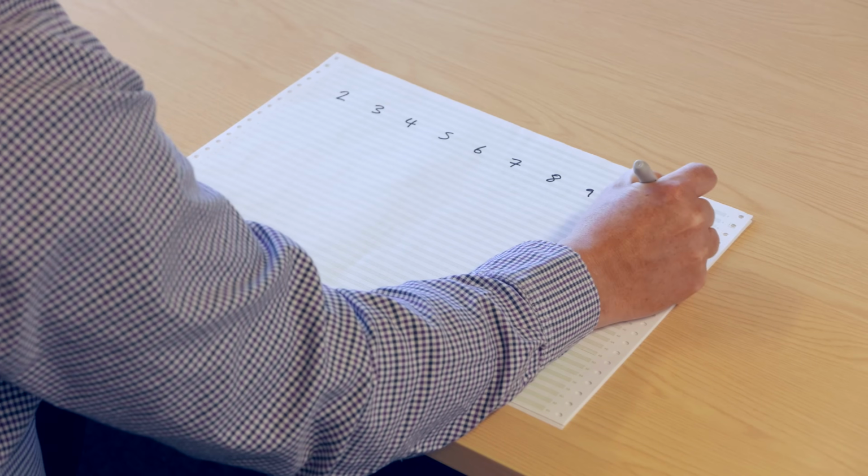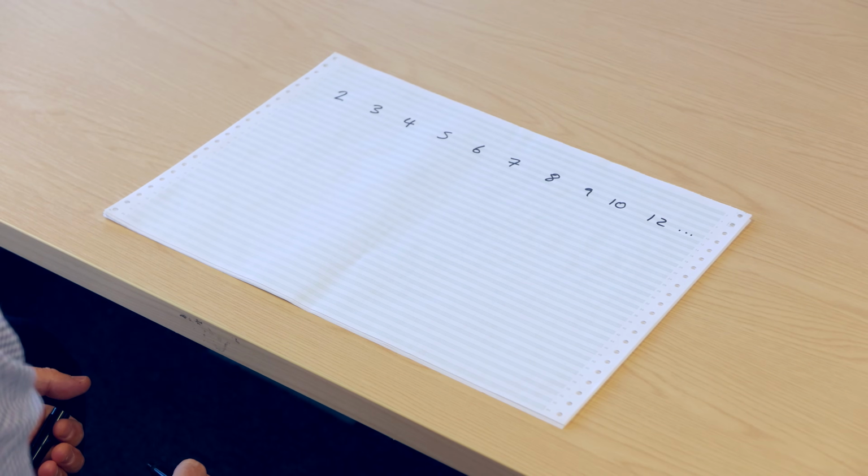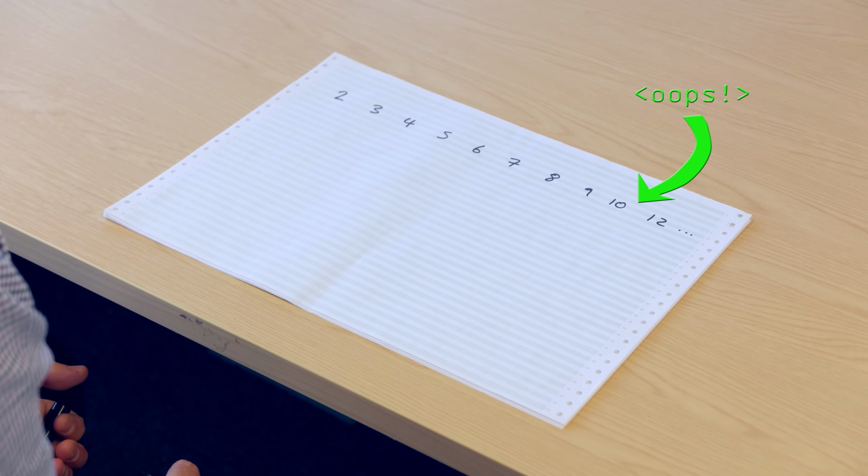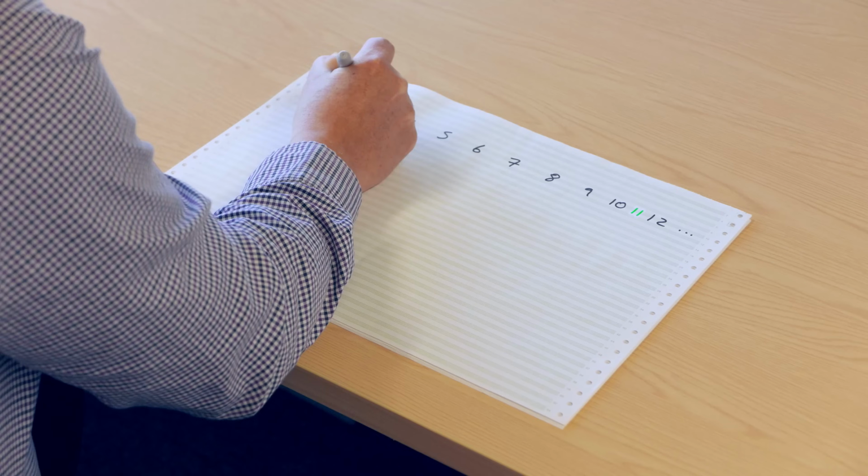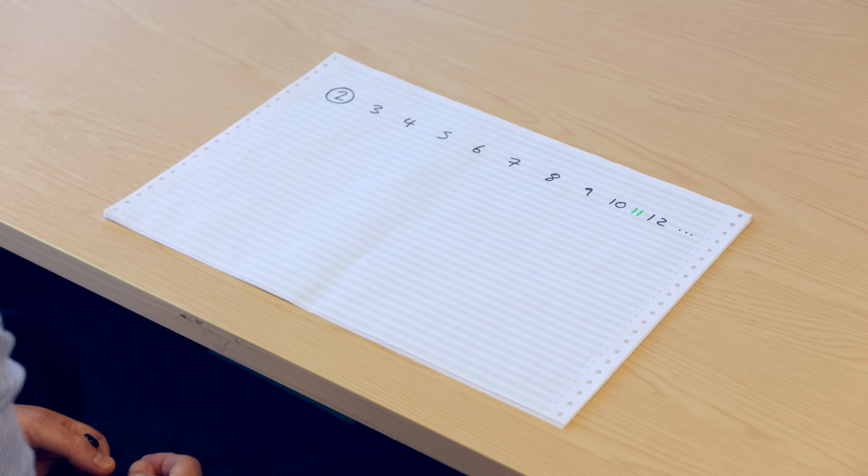So the first step in the algorithm was we write down all the numbers from 2 up to infinity. So let's stop at 12, but of course, in principle, we go on forever here. Then the next step is we mark the first value in the list as being a prime number. So we'll say 2 is our first prime number. Then we need to remove all the multiples of 2 from the list.